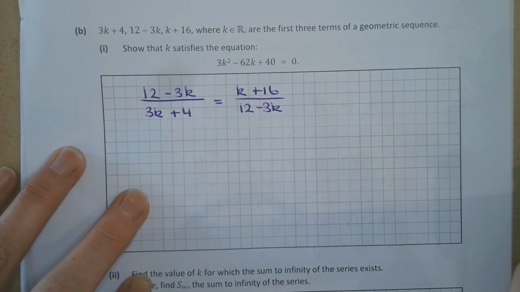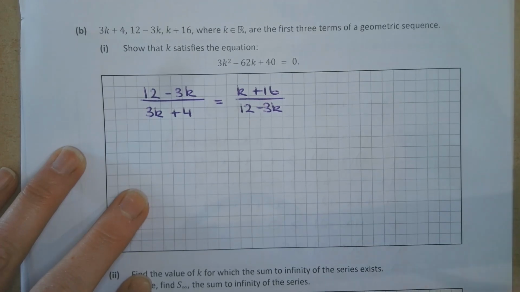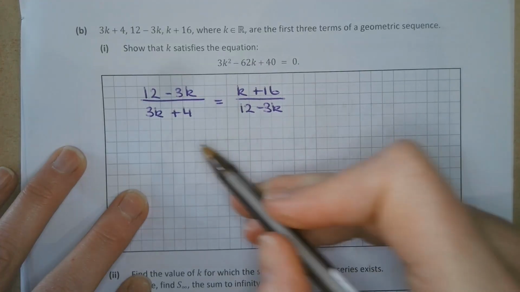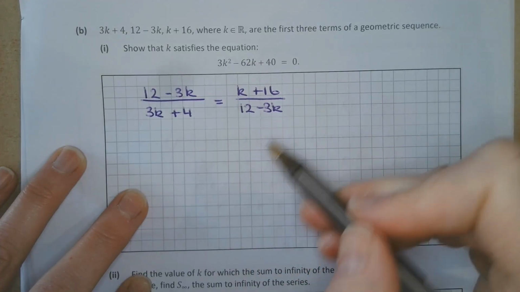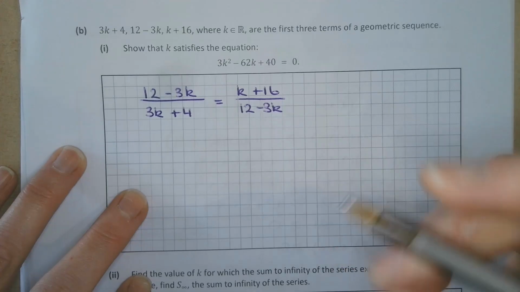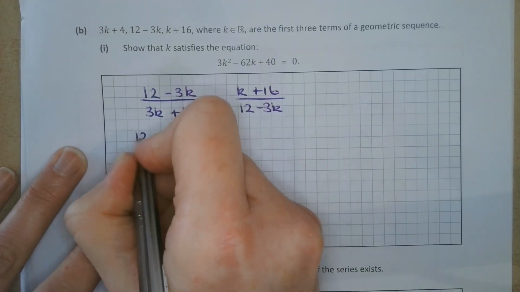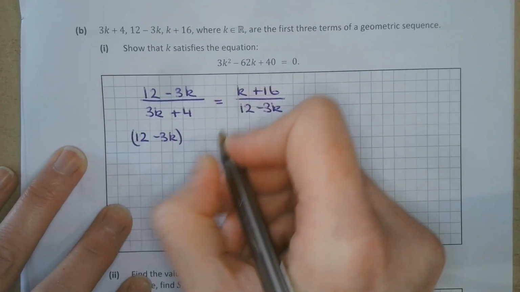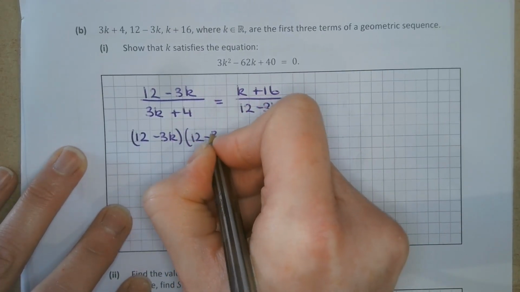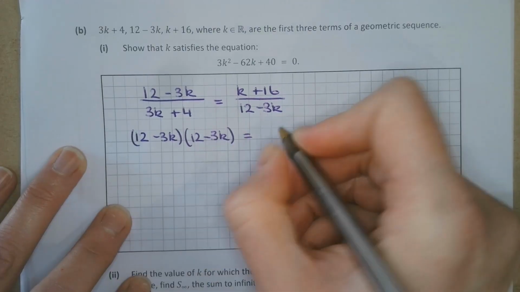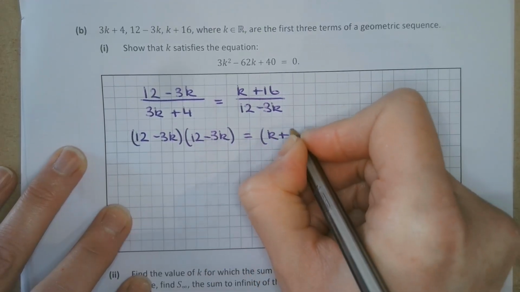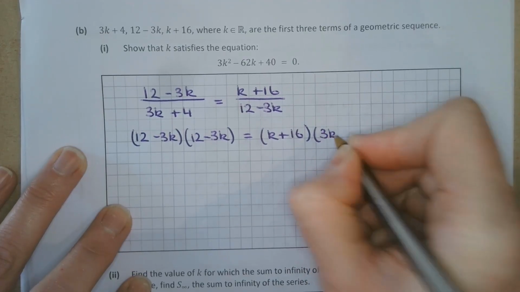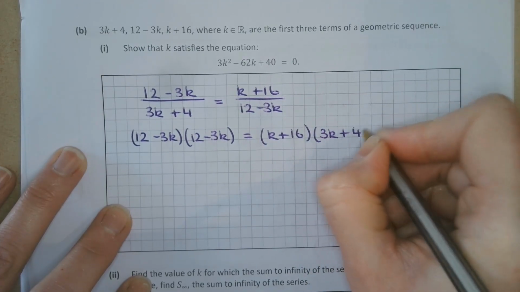So we can put those equal to each other, and the idea then would be to try and work it out and get to a point where we have this quadratic equal to 0. So we have two algebraic fractions equal to each other. What I can do is cross multiply and bring the denominators over to the other side. So I end up with 12 minus 3k from the top here. Bring over the 12 minus 3k that's in the denominator on the other side. And on the right hand side, k plus 16, bring over that denominator multiplied by 3k plus 4.